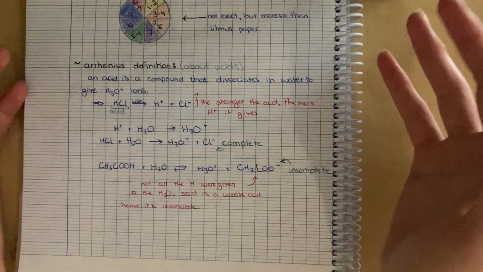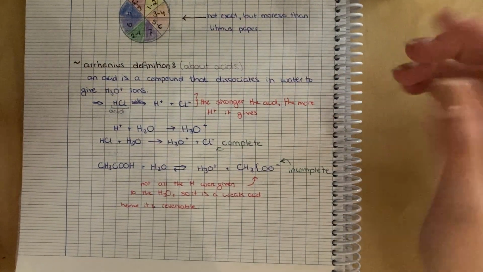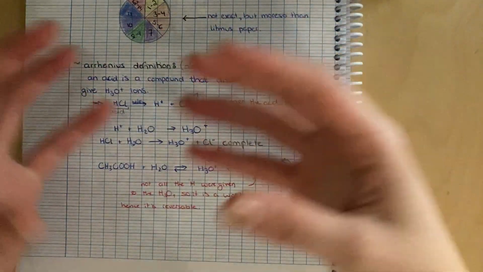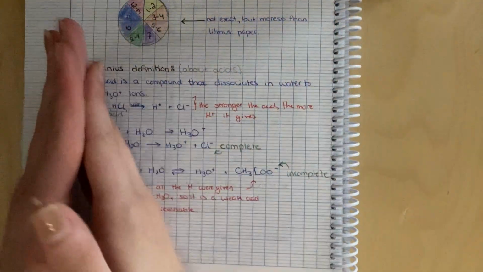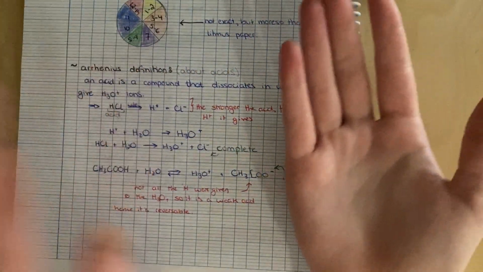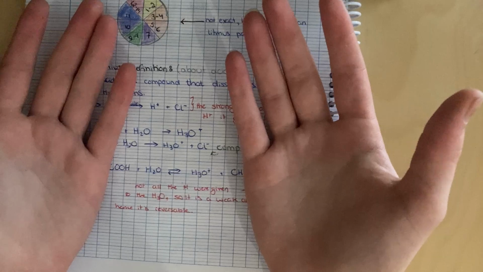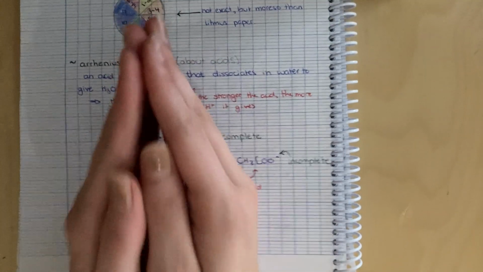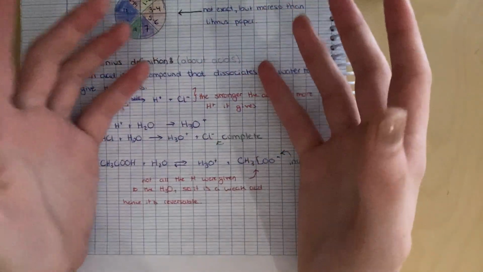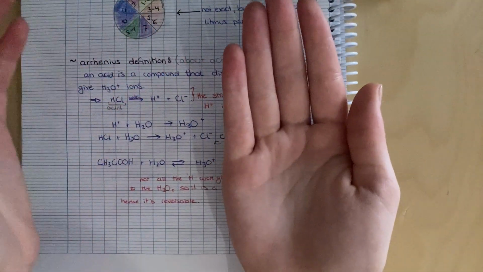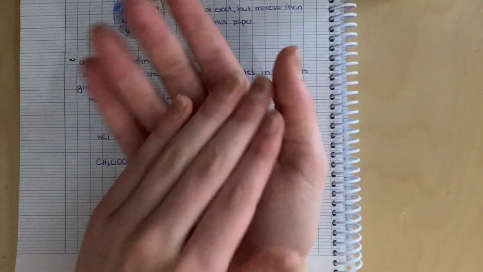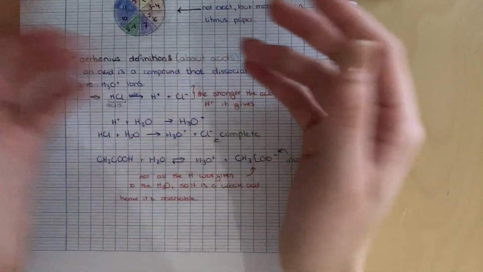So there's the Arrhenius definition of acids, which basically says that an acid is a compound that dissociates or separates in water to give H3O+ ions, which could also be H+ ions. So you have an acid and it dissociates in water, it separates in water. If you get from that H3O+ ions or H+ ions, that means it's an acid.